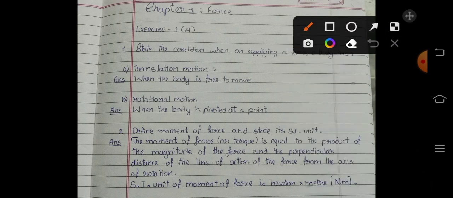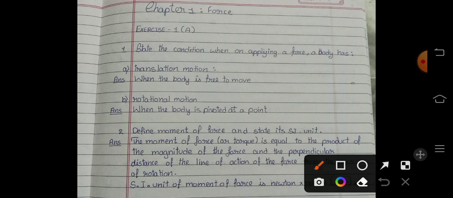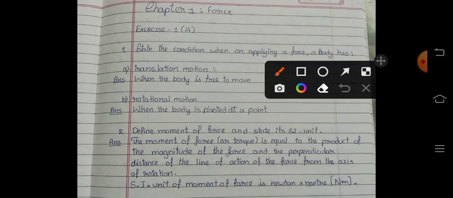The moment of force is equal to the product, meaning we have to do multiplication between the magnitude of the external force and the perpendicular distance of the line of action of the force from the axis of rotation. About that axis only the body starts to rotate. So this is the definition, and now you all know how it comes. And the SI unit of the moment of force is Newton meter. For force the unit is Newton, and for distance it is meter.